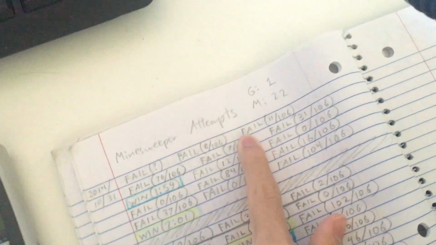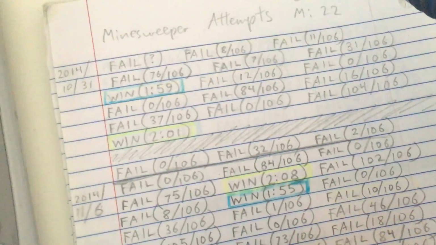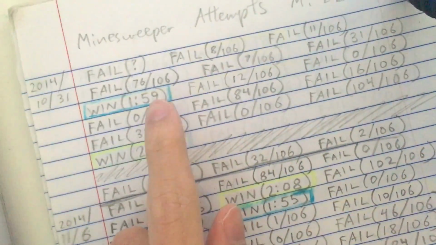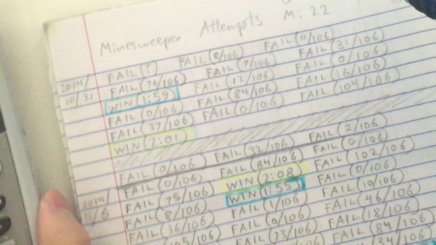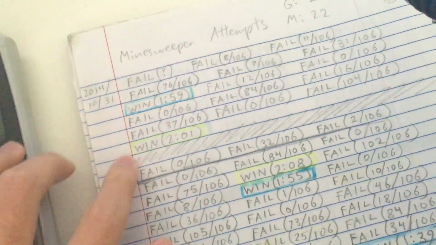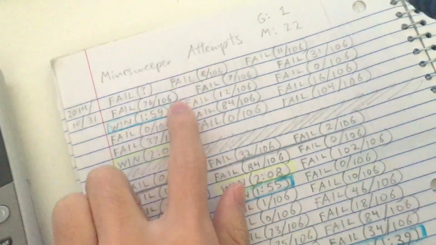Oh, here it is. Okay, so this is normal Minesweeper attempts. These are the game mode, which is 1, and the number of mines, 22. So it looks like I always chose hard mode. On October 31st, 2014, I had a win of 1 minute 59 seconds. I got 5:30 and I thought that was good, but I was getting sub 2, that's crazy. And there's another win, but it wasn't my personal best, so it's highlighted in yellow instead of blue.